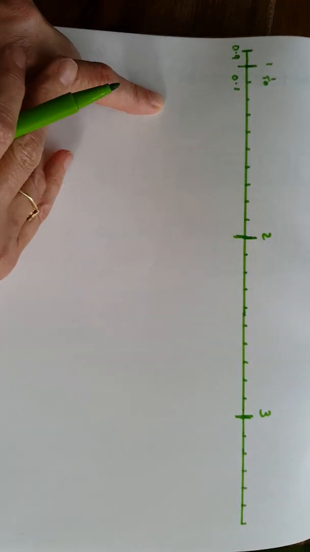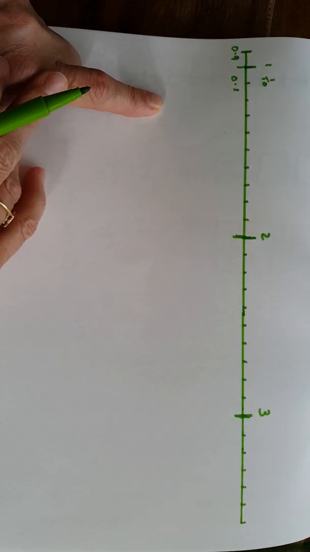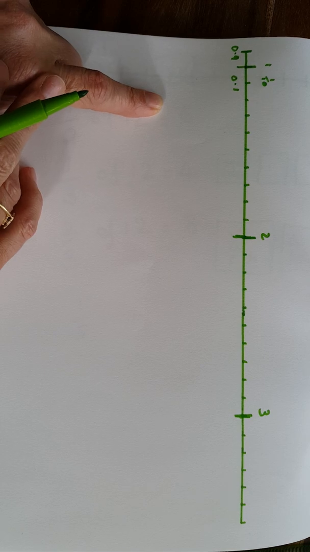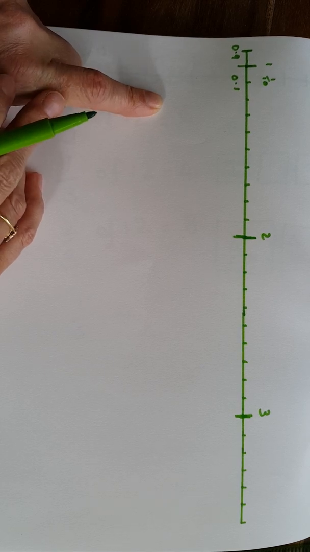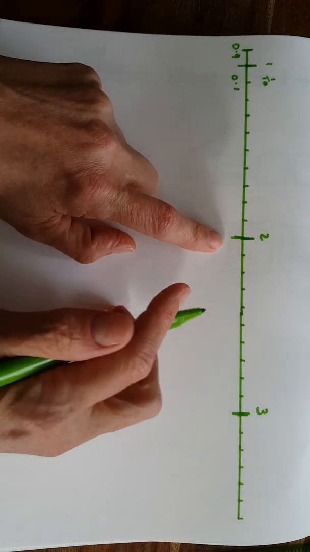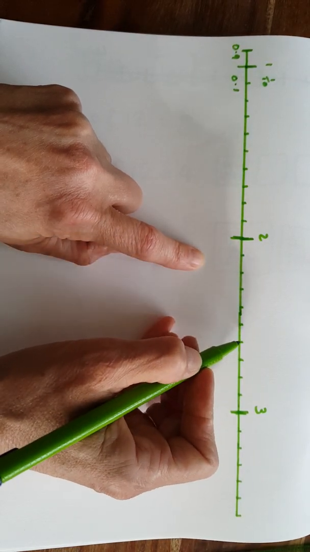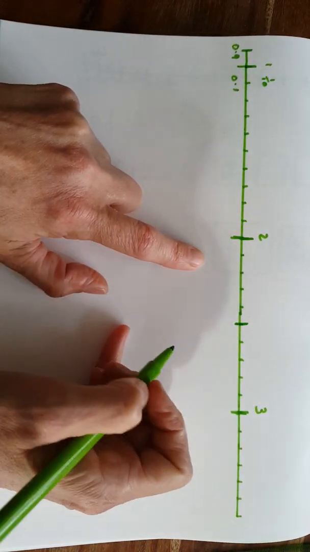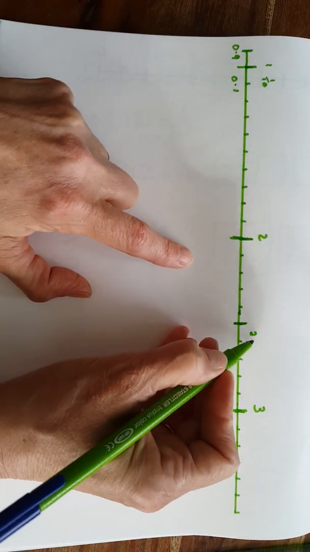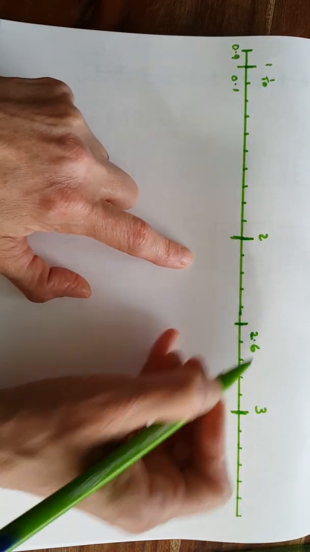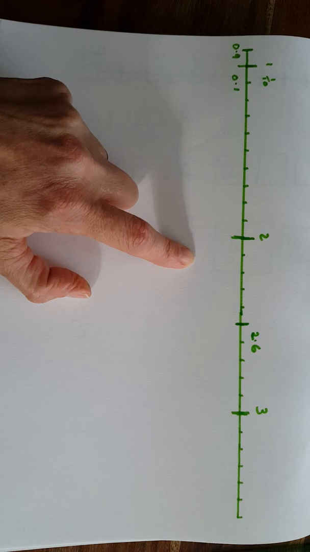Okay, so if we take a number off the fruit sheet, so say I'm looking at 2.6 on what looks like a banana. So I'm going to go 1, 2, 3, 4, 5, 6. I'm going to make the 5 slightly bigger to make my life easier. So 2.6 is here. And what it wants you to do is round it.